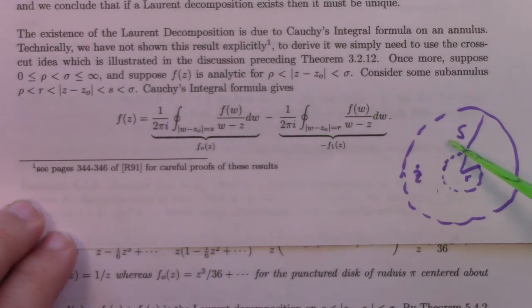So the rho is inside here, and the sigma is in principle outside here. Of course, rho could be 0 and sigma could be infinity, but the idea remains the same. You pick out the subannulus, which is not simply connected, but it's a domain, and there's one hole in it.